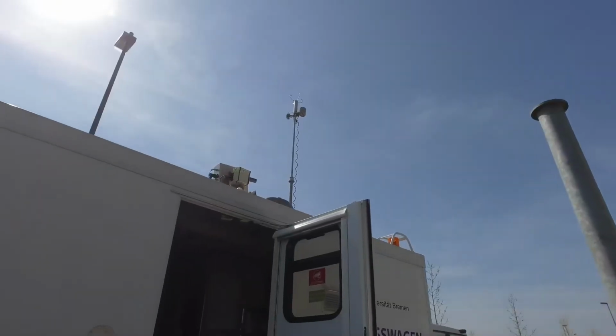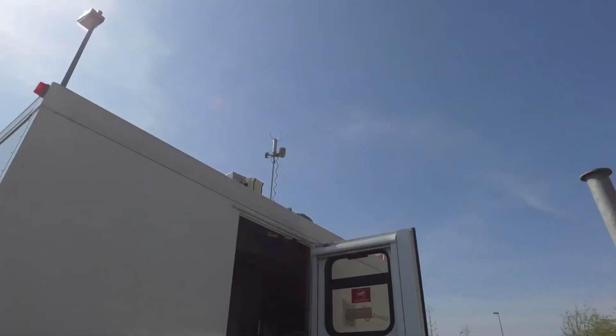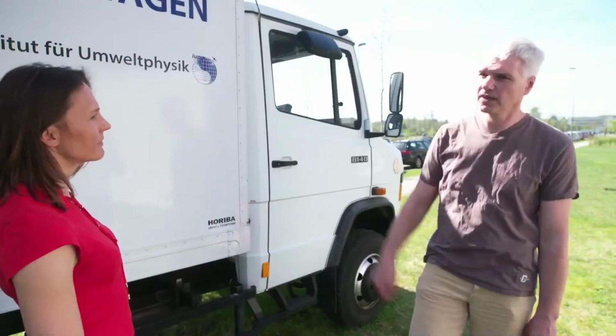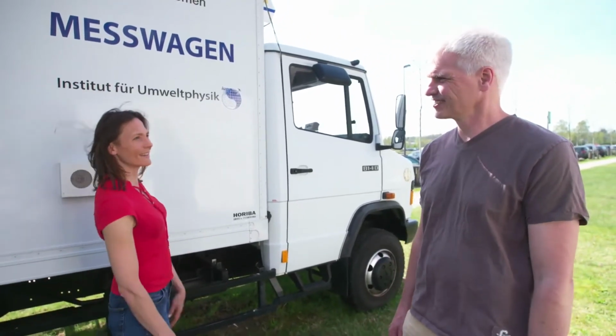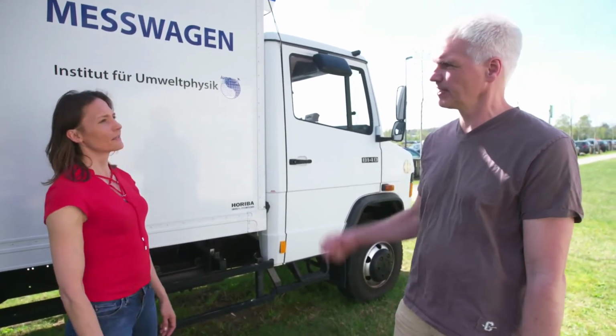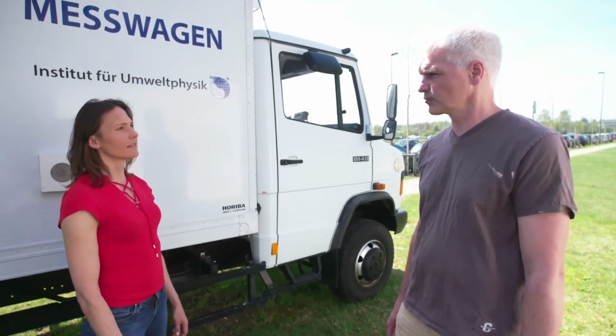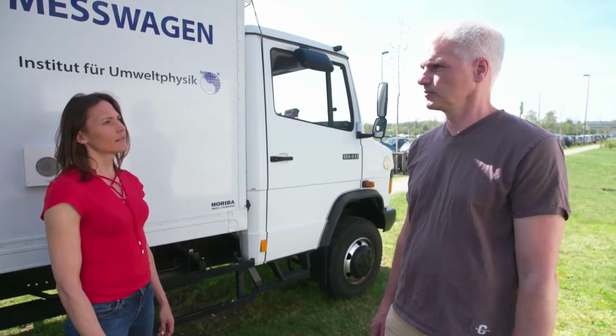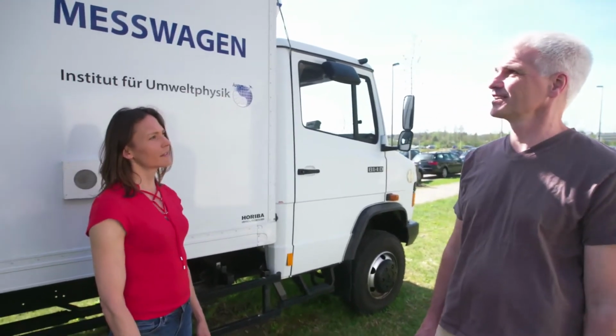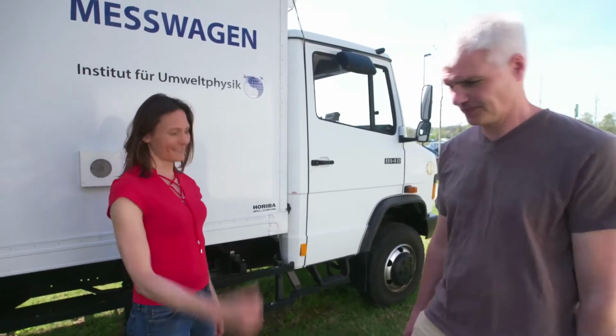So where on the van do you measure? So we have an intake tube on the roof, and we also have a MAX-DOAS telescope on the roof. Right. So the roof is the critical place. Right. The roof is the critical place, where we suck in the air, and also we get the spectra to analyze for different atmospheric trace gases. Most of them are relevant for photochemistry, ozone chemistry in the atmosphere. That's the reason we put everything on top of our truck. Can we go and have a look? Yeah, sure. Okay.